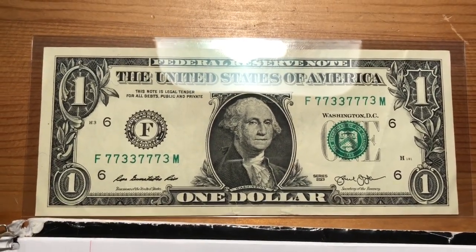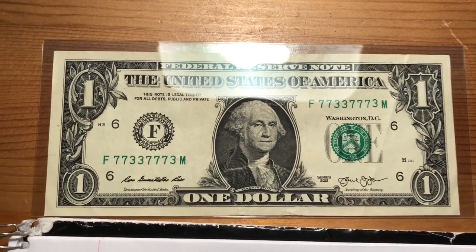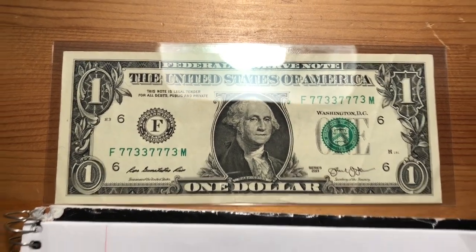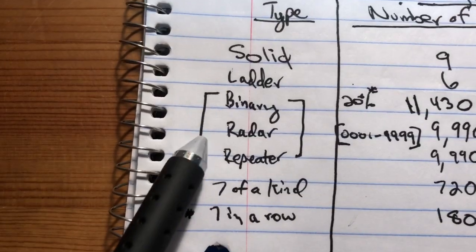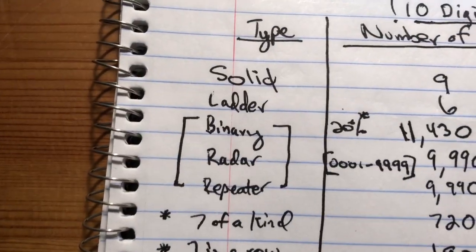So really, really cool there. So, yep, you can find these definitely out in town. The next one we're going to talk about is a radar here. So a radar is one of my favorite types of serial numbers.